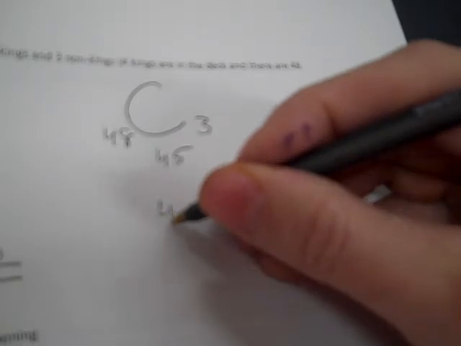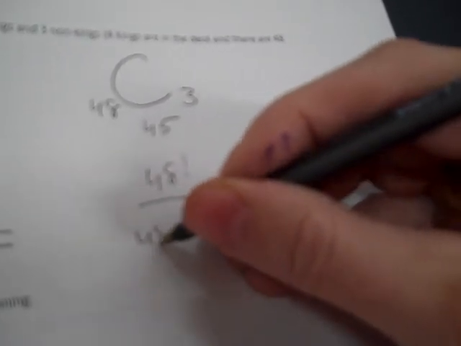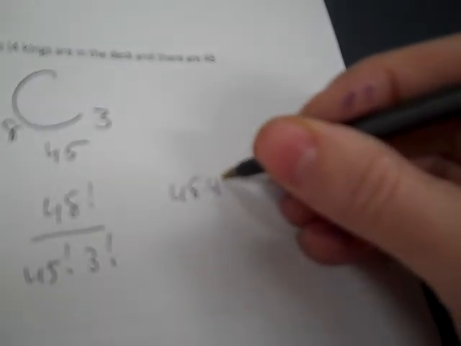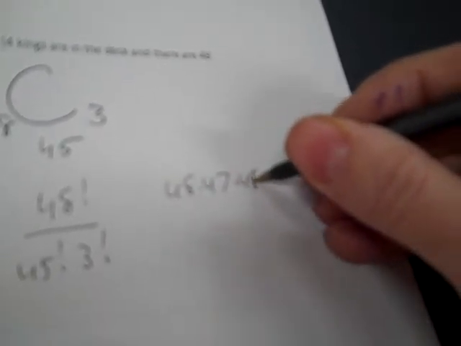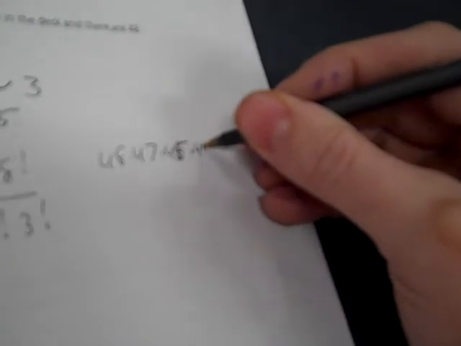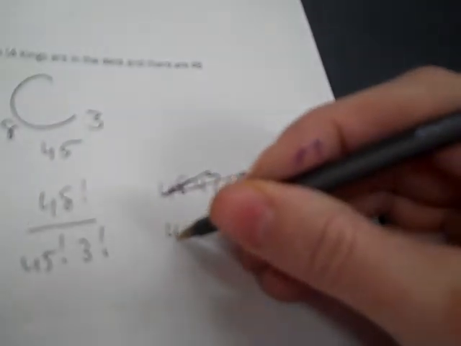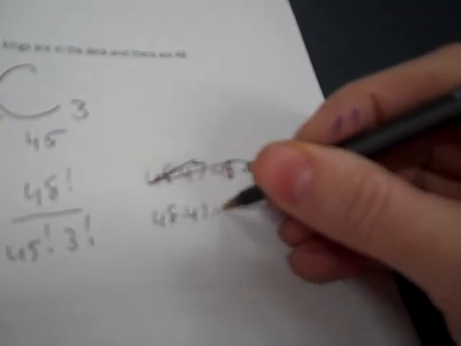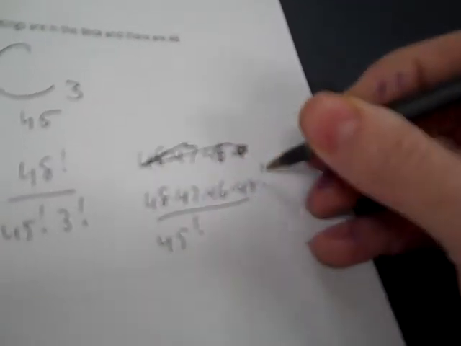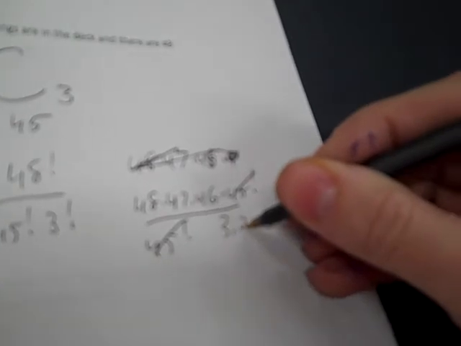And over here, you probably won't be able to do this in your head. We'll number the 48 down till we're at 45, which would be smart. Always number down to the bigger number to save work. The 45s cancel, and then 3, 2, 1.